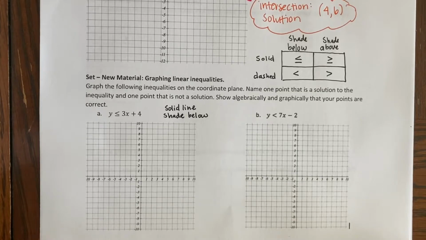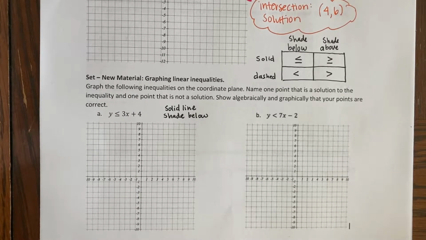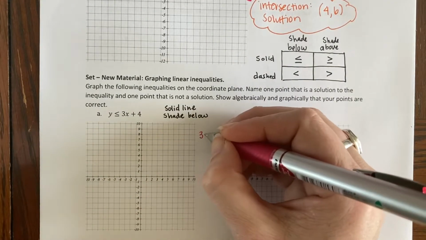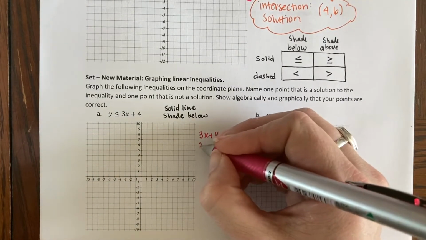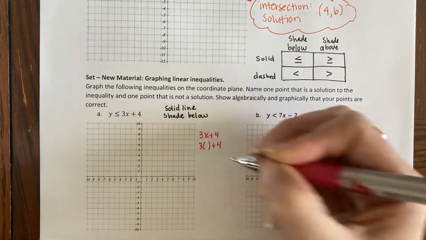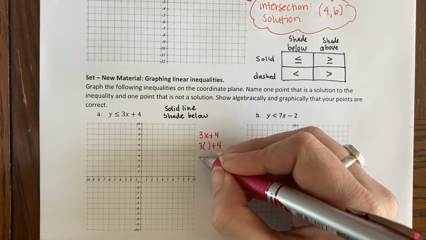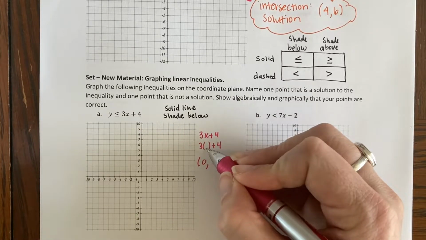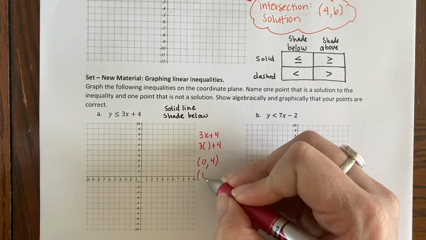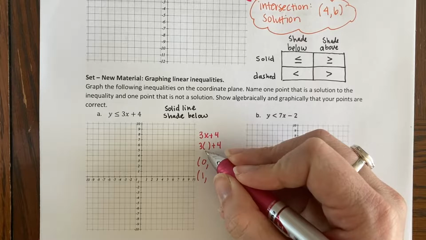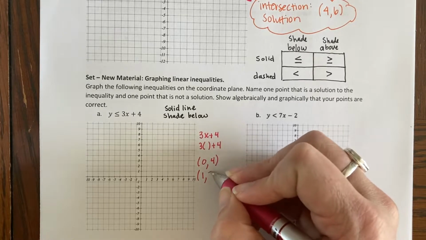Now I'm going to graph this just like I do my other lines. I'm going to find 2 points that will work on it. So let's see. I have 3x plus 4 is my equation. I'm going to replace the x with a number on my calculator. If I plug a 0 in, 3 times 0 is 0, plus 4 is 4. If I plug a 1 in, 3 times 1 is 3, plus 4 is 7.